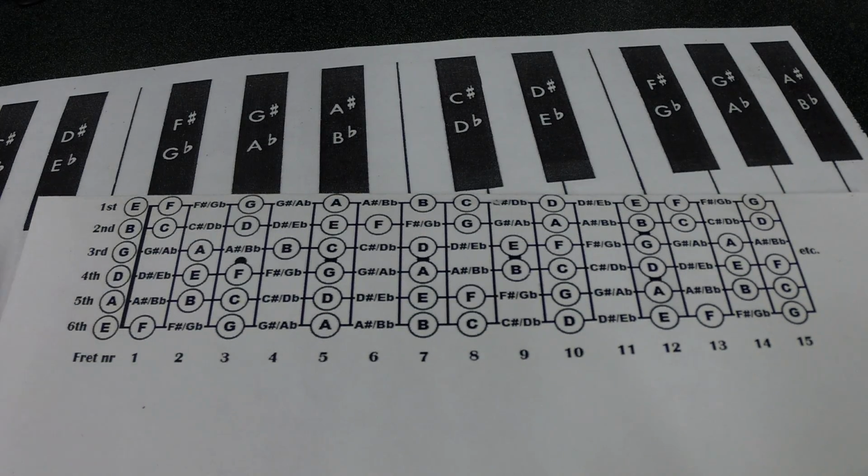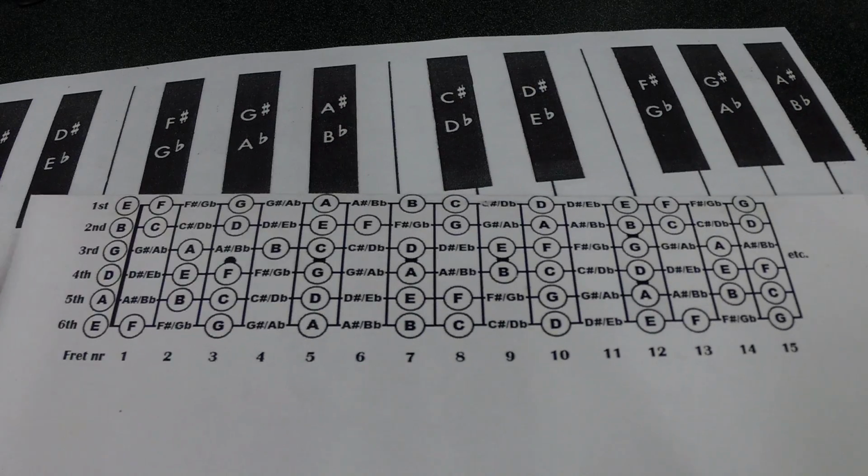Piano players don't really make that choice. There's only 1 place to play middle C, and that's it. There's 5 places on the guitar.